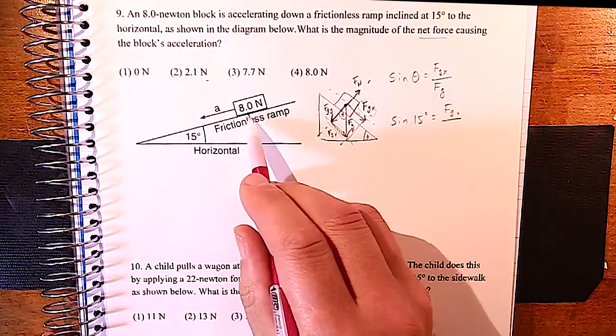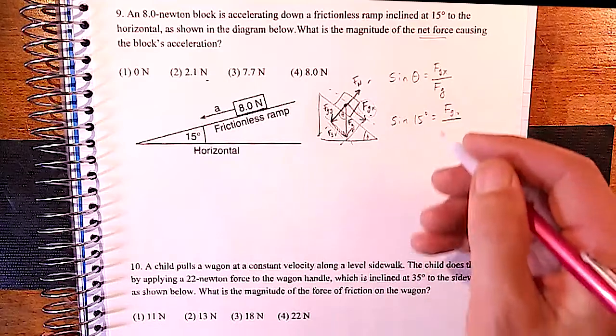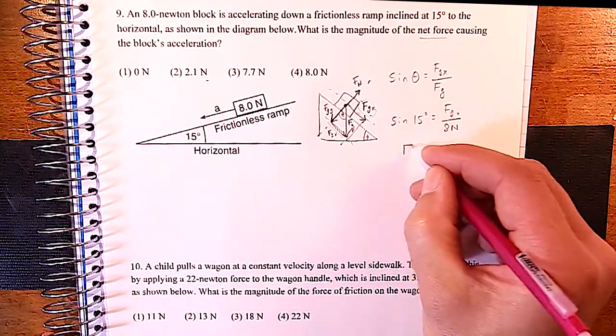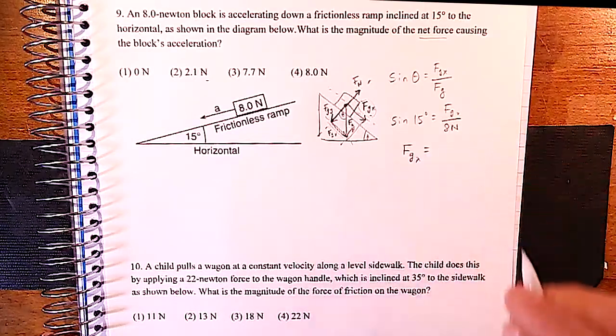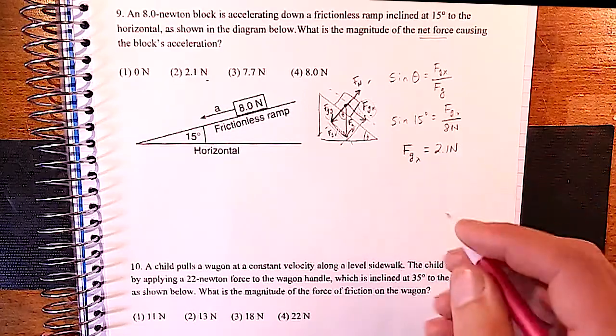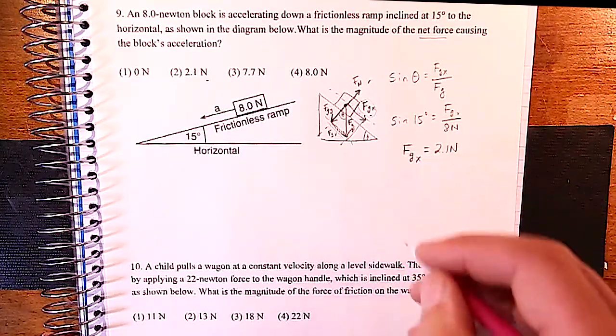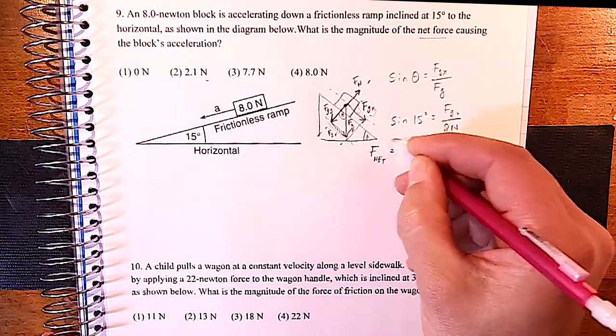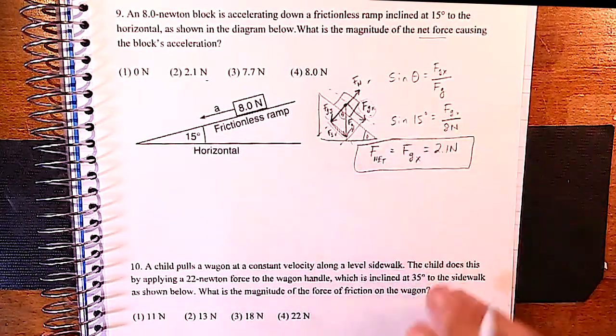Now, that's not the mass, that's newtons, that's the weight. So we don't have to multiply that by 9.8. And then we just do the math on that, and that comes out to 2.1 newtons. What is FGX in this case? FGX is F net, because there are no other forces acting in that plane.